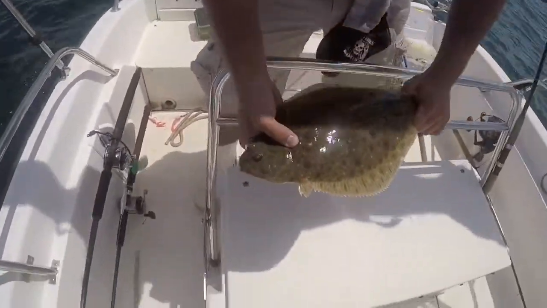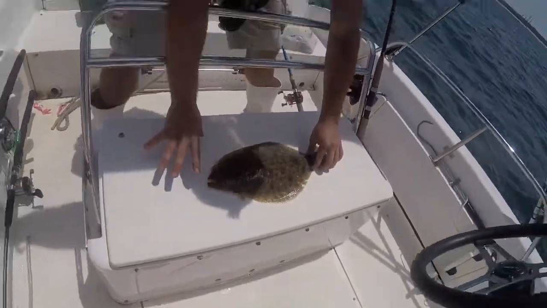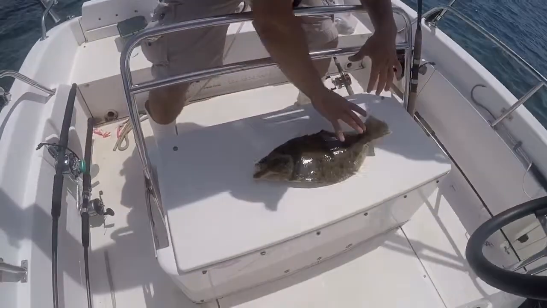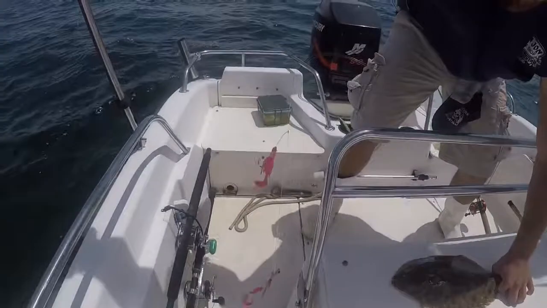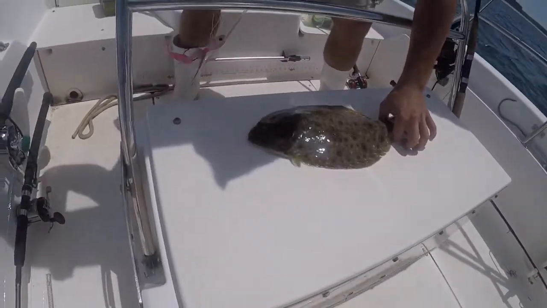Okay, this is a fluke. Right off the bat, you can tell obviously it's a flat fish. And this is an example of adaptation. As the fish over time has adapted to become flat, this allows it to lay on the bottom, cover itself with sand, and as bait comes by, represented by my lure, it comes up and bites the bait.